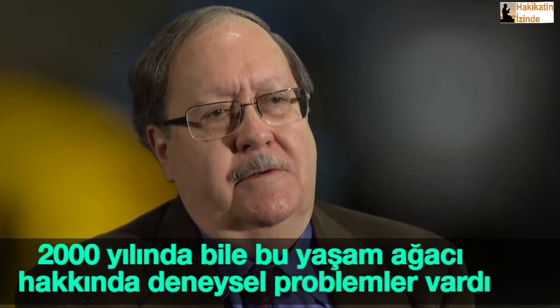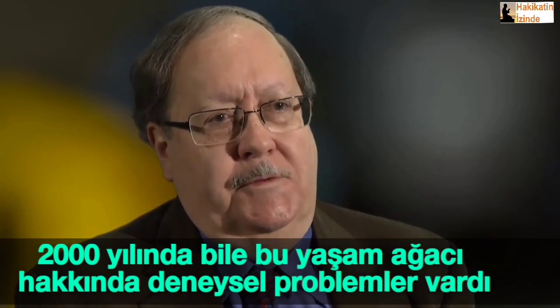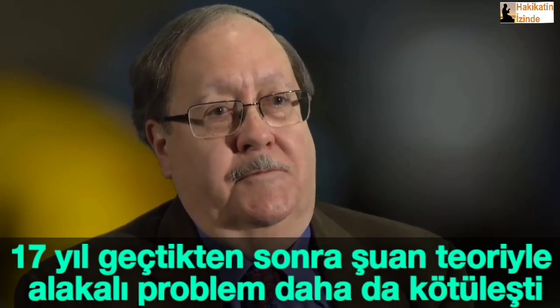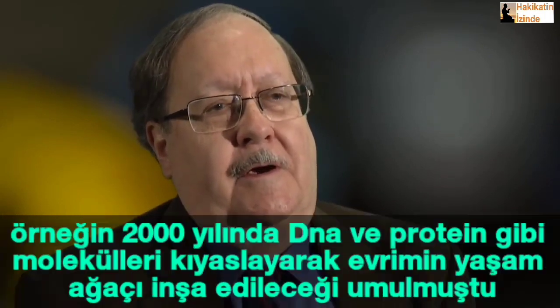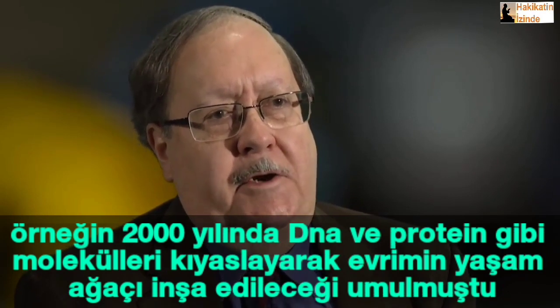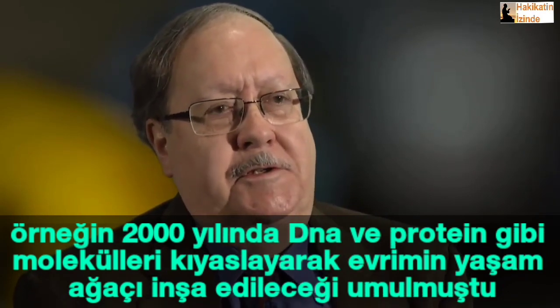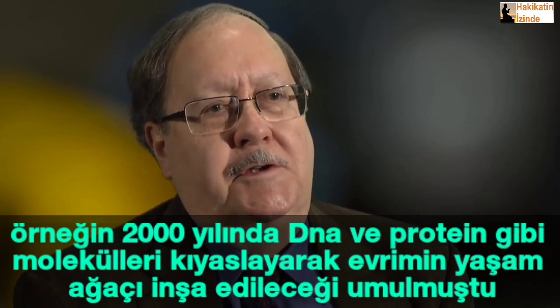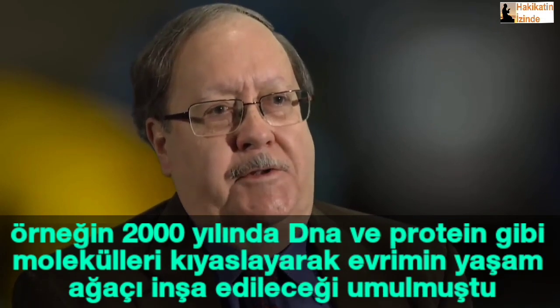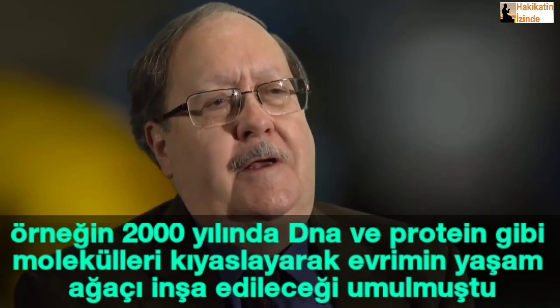But even in 2000, there were empirical problems with this claim, and now 17 years later, the problems have grown worse. For example, in 2000 it was hoped that by comparing molecules, DNA, proteins, and so on, we could construct a tree of life that would sort of zero in on the true tree. There can only be one true tree, if in fact there is one at all.